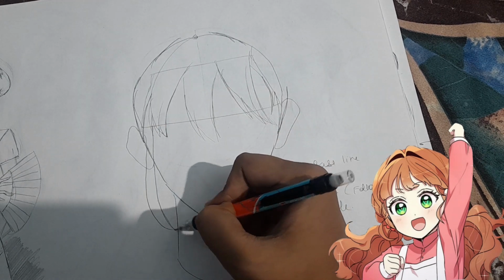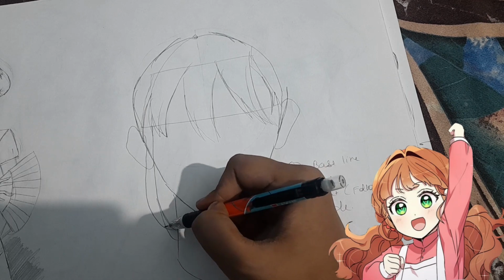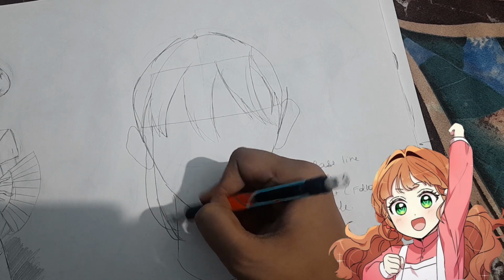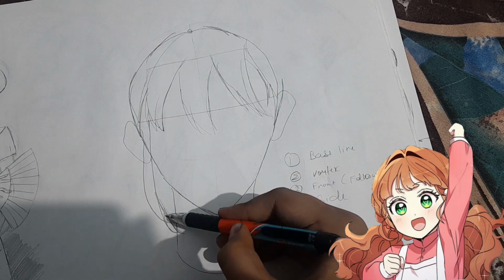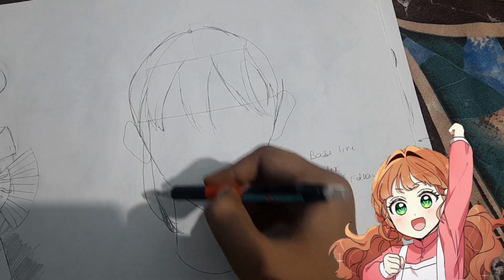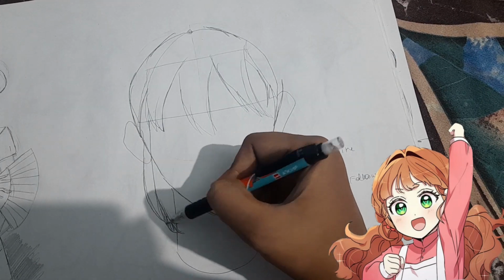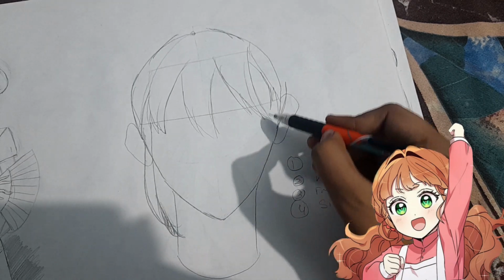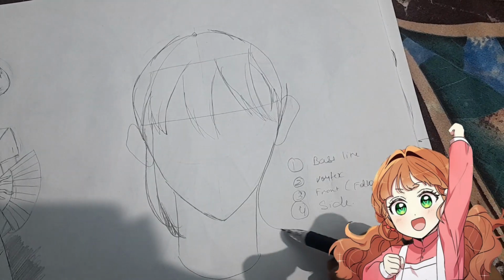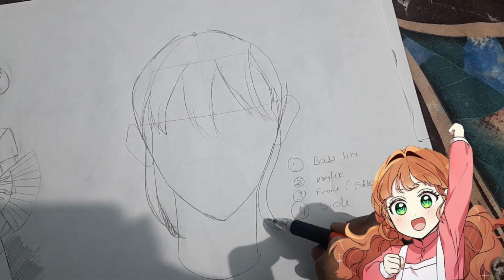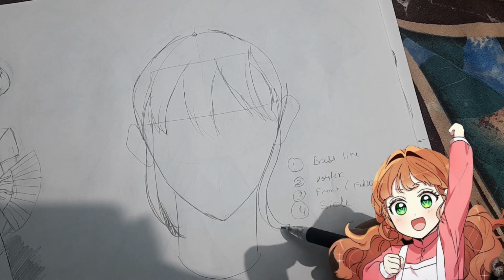After drawing the front hair, I have moved on to the sides. I'm going to draw some strands and add this black layer so that it feels more natural and two-sided.